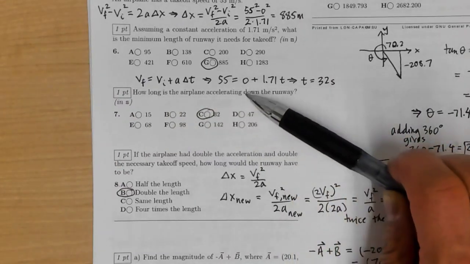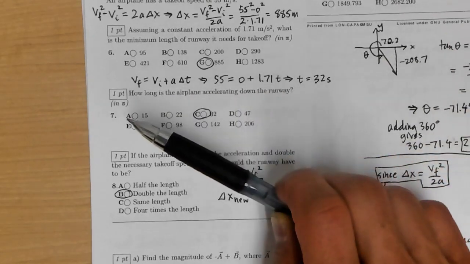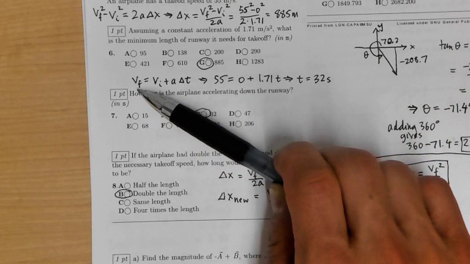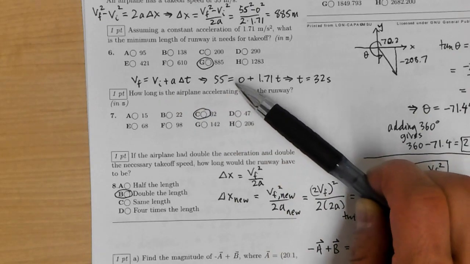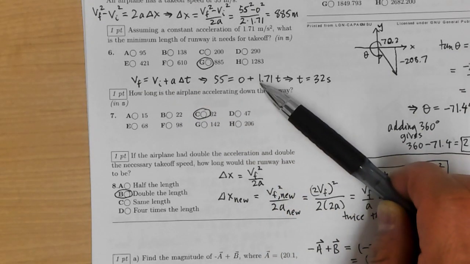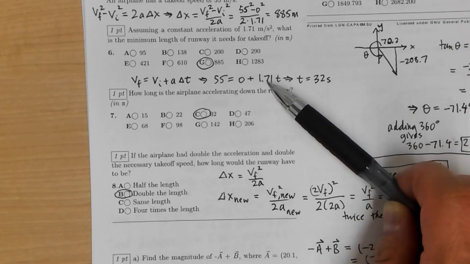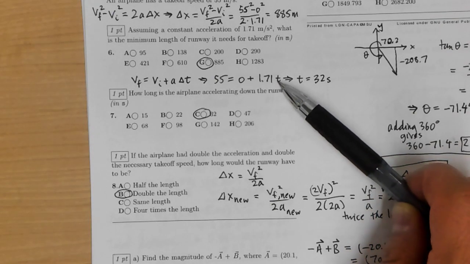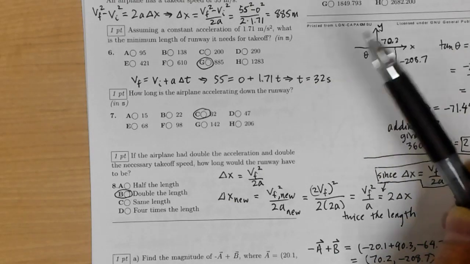Next problem, how long is the airplane accelerating down the runway? We know the final velocity is 55, the initial velocity is 0. v final is equal to v initial plus a delta t, so a is 1.71, and t is what you're solving for. So t is 32 seconds.